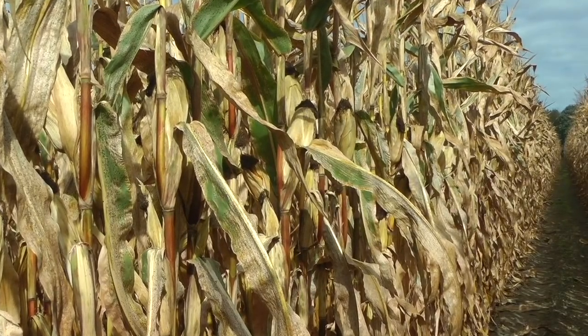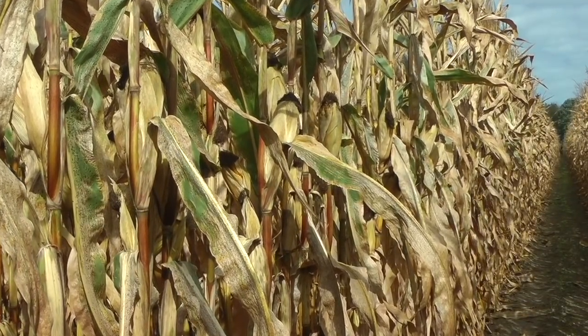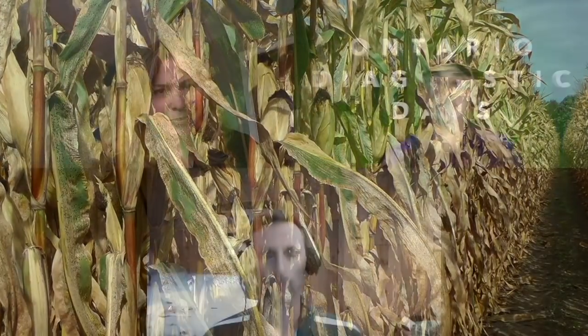So to me, it behaves a little bit more like a rust, right? It's very rapid in its disease progression. And so we need to be very vigilant in our scouting efforts. And I would say when we're looking at the timing, we've started looking at our standard R1 application, but because this is a later disease, we may want that protection extended further into the season to help us get to that black layer.